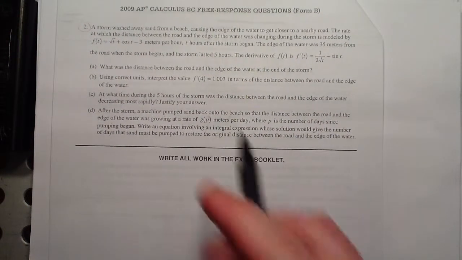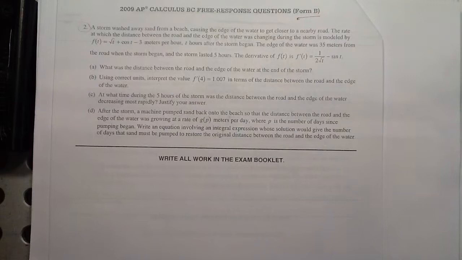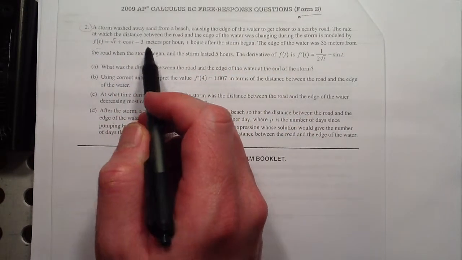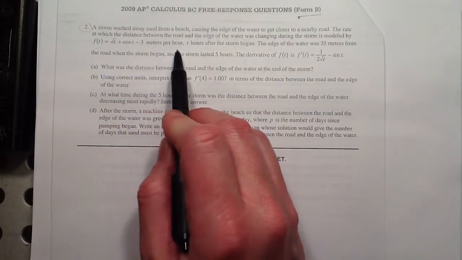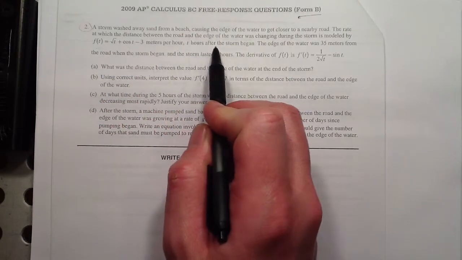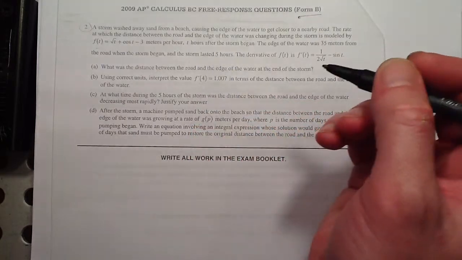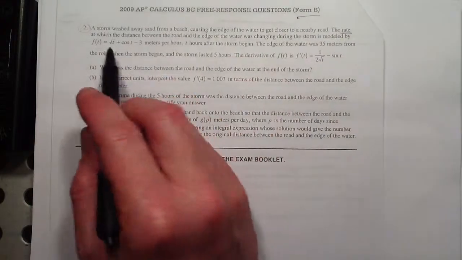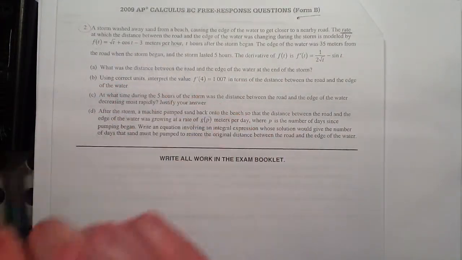This is 2009 Form B, number 2. A storm washed away sand from a beach, causing the edge of the water to get closer to a nearby road. The rate at which the distance between the road and the edge of the water was changing during the storm is modeled by this function, in meters per hour, t hours after the storm began. So this is our rate, in meters per hour.